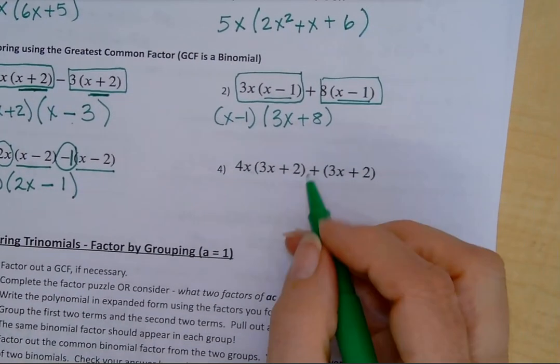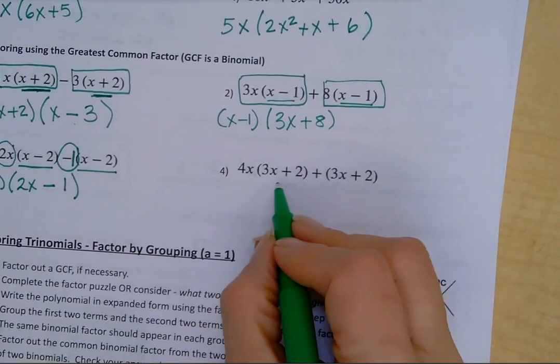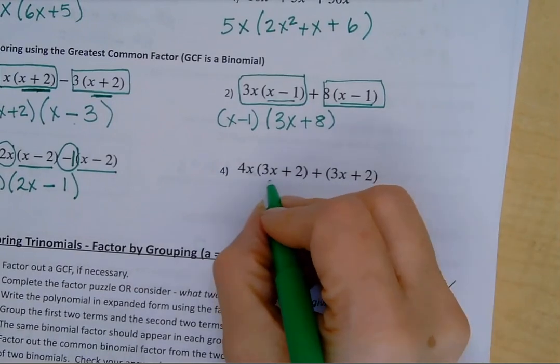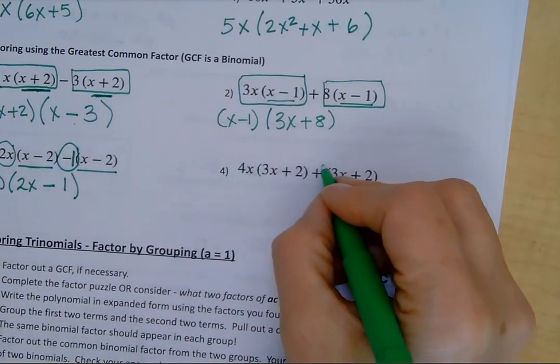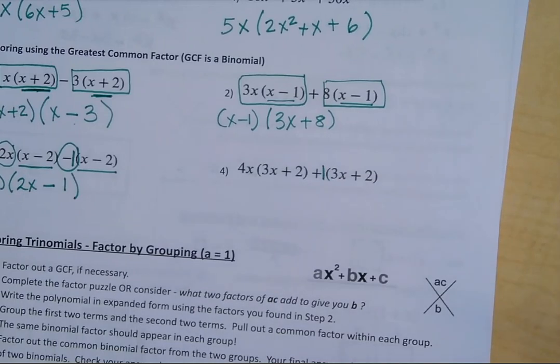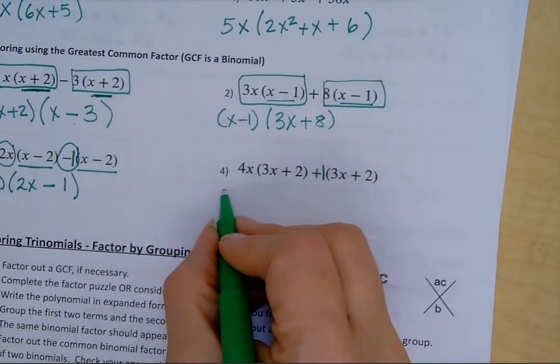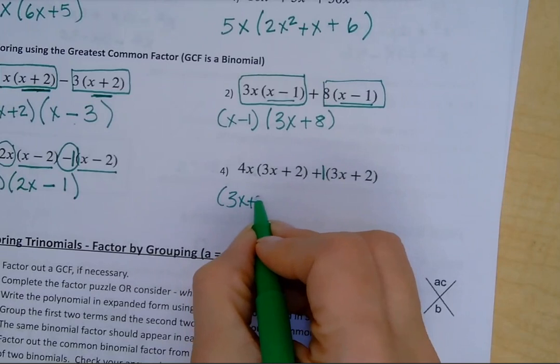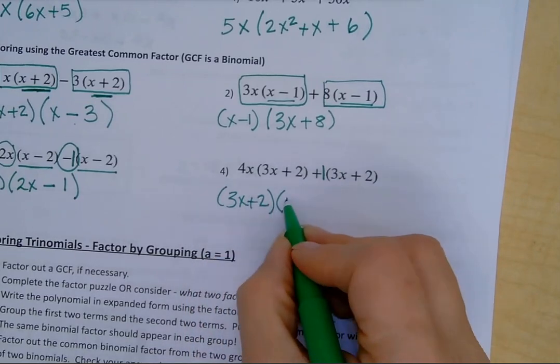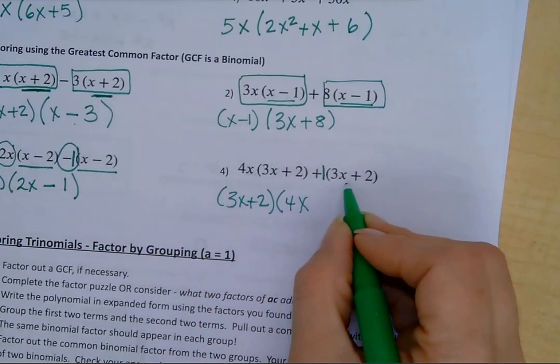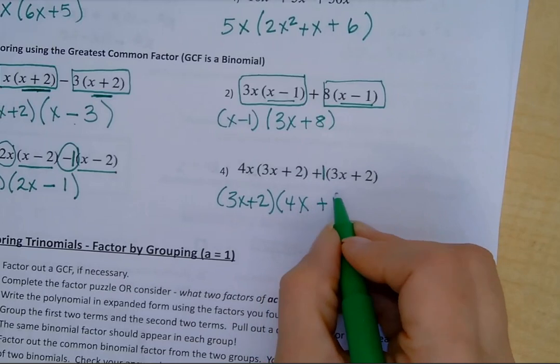All right, let's see. What am I going to take out of each of these? It's going to be 3x plus 2. That's what I'm going to take out. Don't forget you have a 1 right there, right? Plus 1 times all of that. So if I pull out 3x plus 2 from my first term, I'm left with 4x. And if I pull 3x plus 2 from my second term, I'm just left with 1.